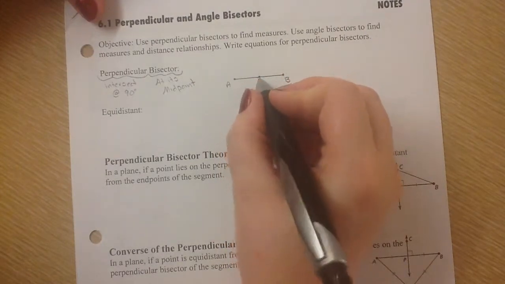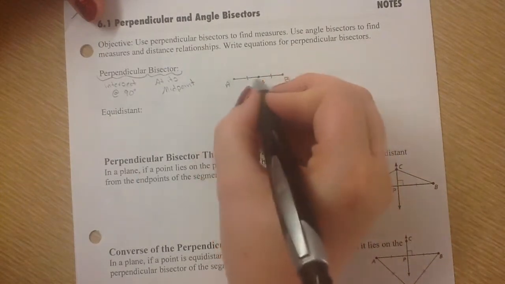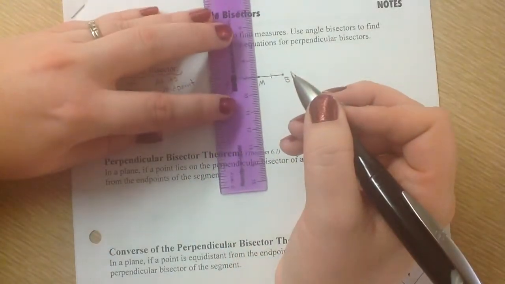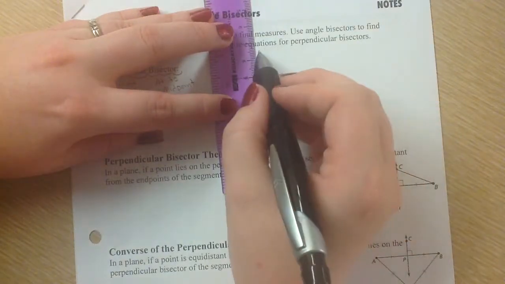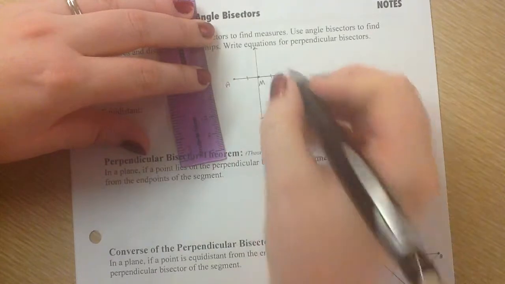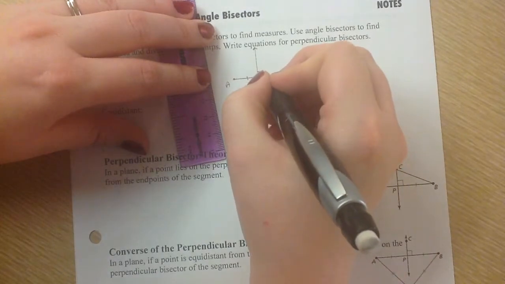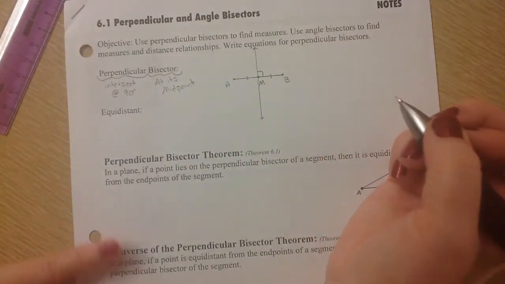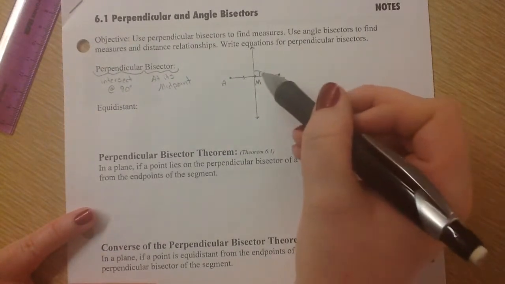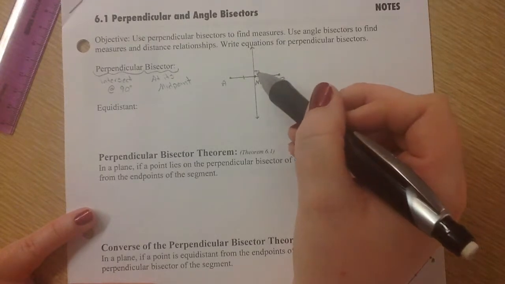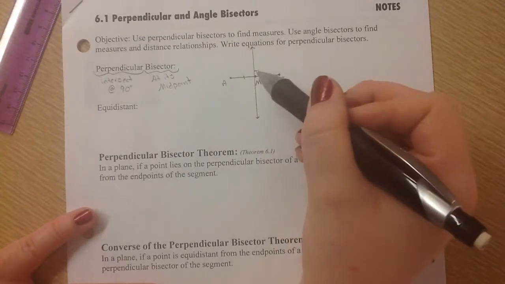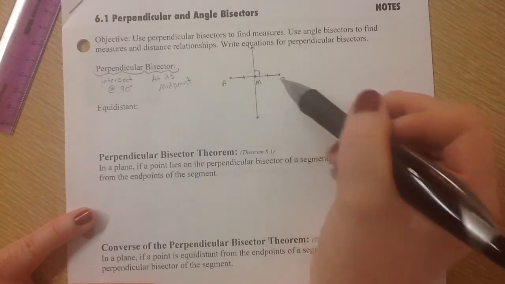To note its midpoint, I'm going to put a notch on either side to show these two pieces are the same. So M's there, the midpoint, and the line intersects here at 90 degrees. There's our perpendicular bisector. We know it's perpendicular because of this little square here, and we know it's the bisector because of the two notches. So you need to know that it's 90 degrees and it goes through the midpoint.